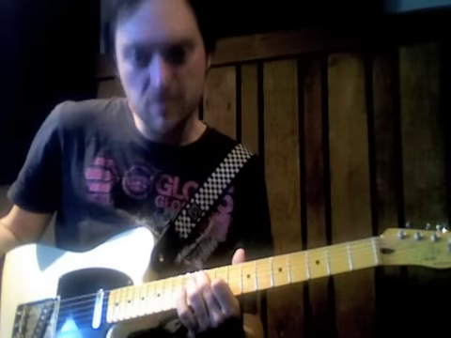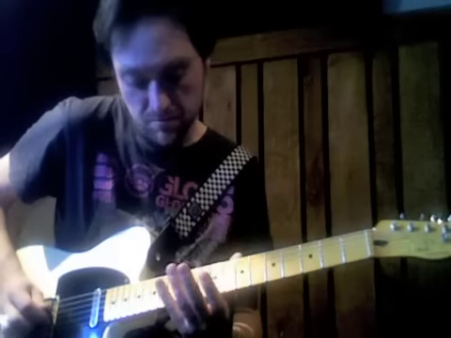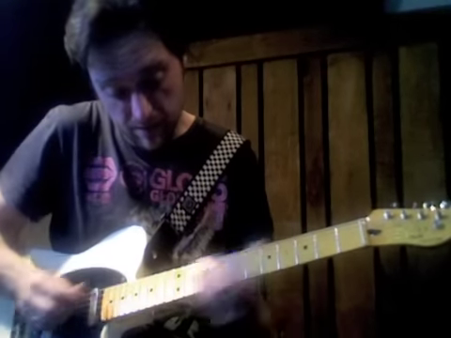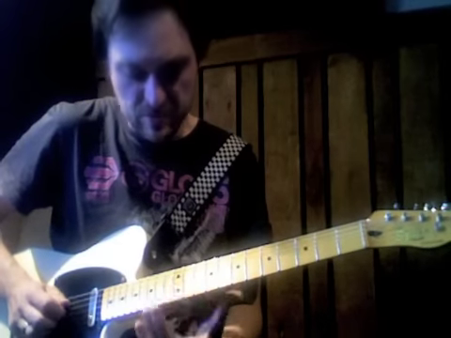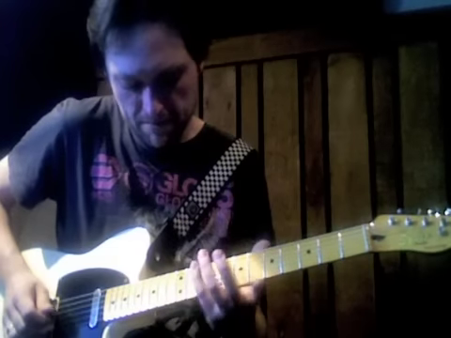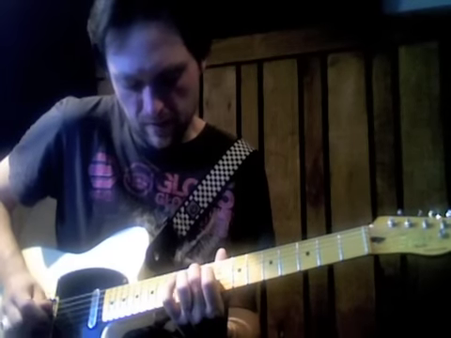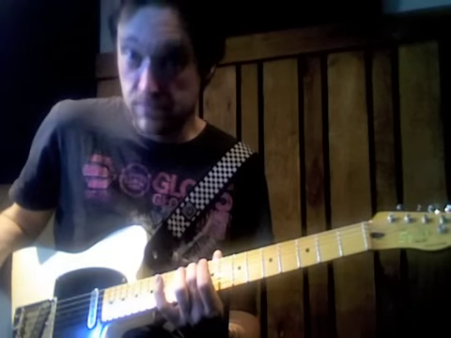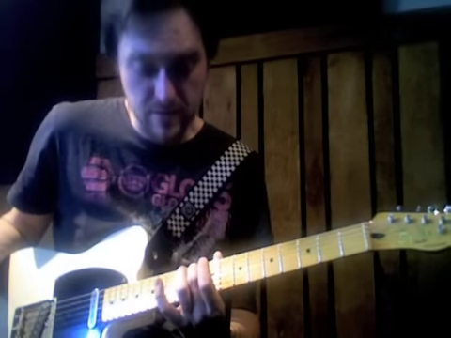Or maybe we can add harmonics, for example. The G, we can use octave harmonic on the G string. Something different, yeah.